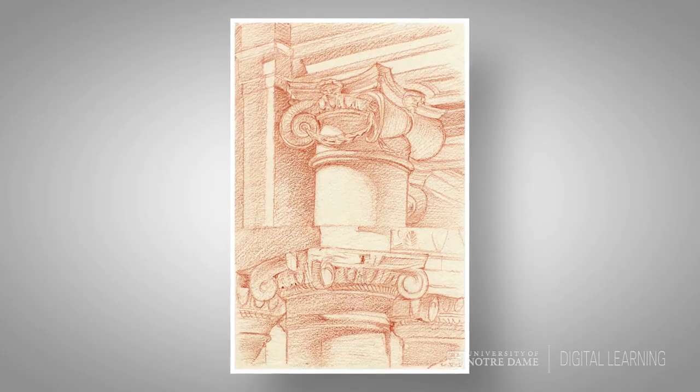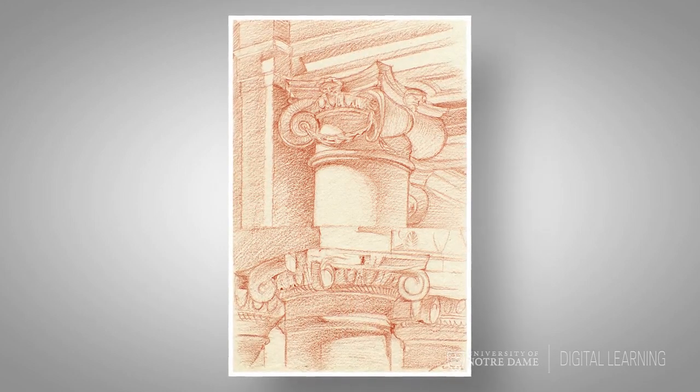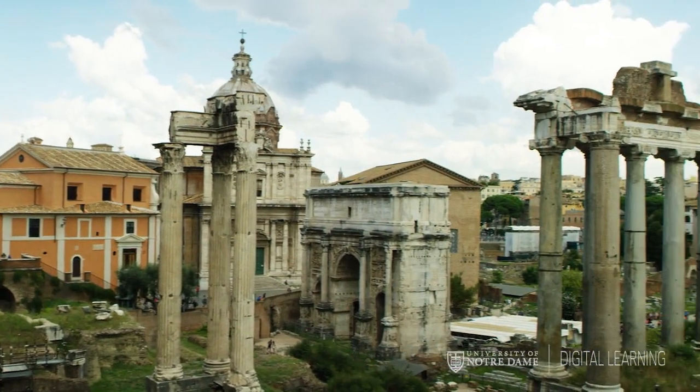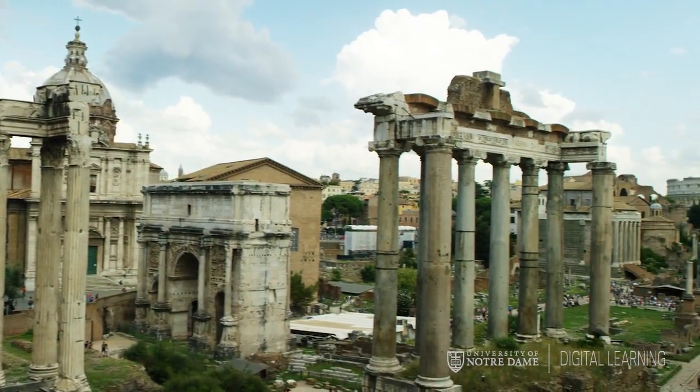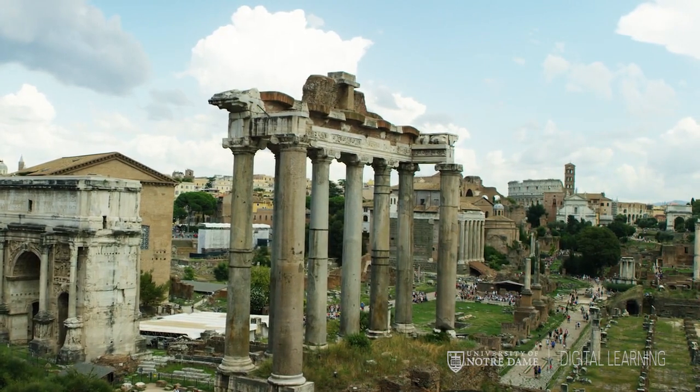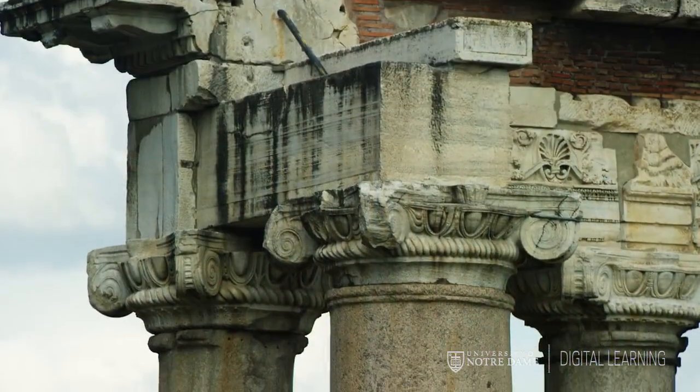The Temple of Saturn, on the other side of this hill towards the Forum, is one of the oldest temples of the Forum, dedicated to the god who had founded his mythical city here on the hill before the founding of Rome. Again, it was also the treasury of the city of Rome. It has a very particular kind of Ionic capital.